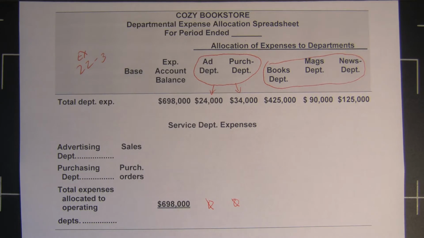But that really isn't the best way to do it. A better way is to take a look at the departments and decide based on some driver, something that we decide makes this department use money.